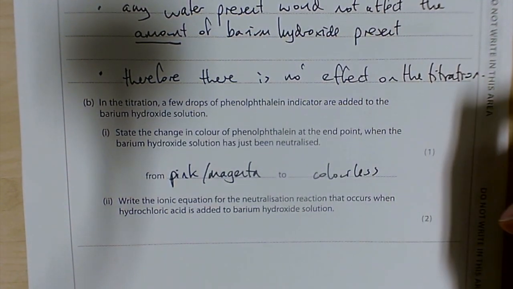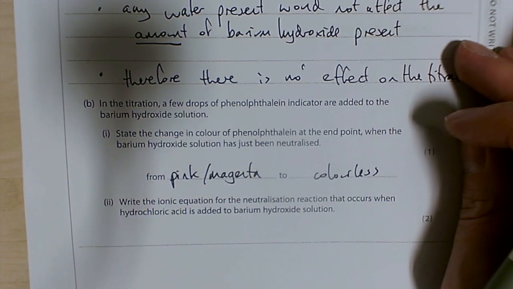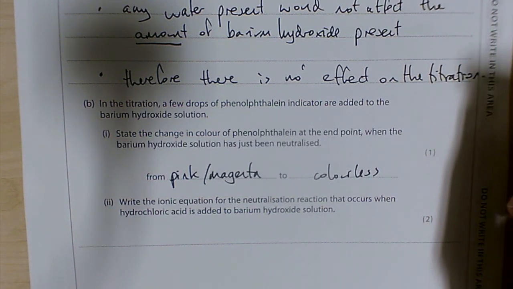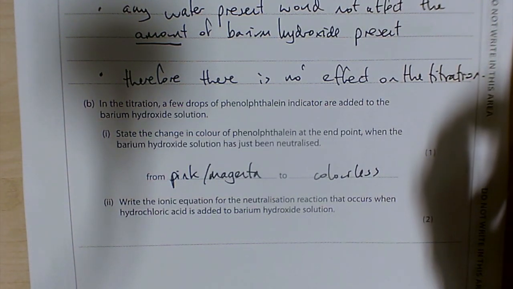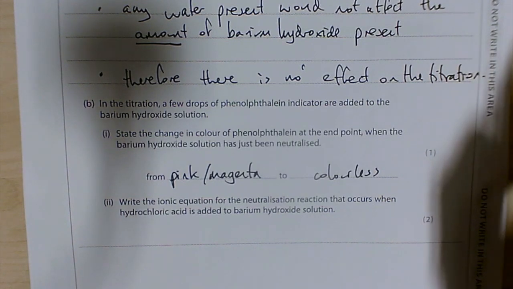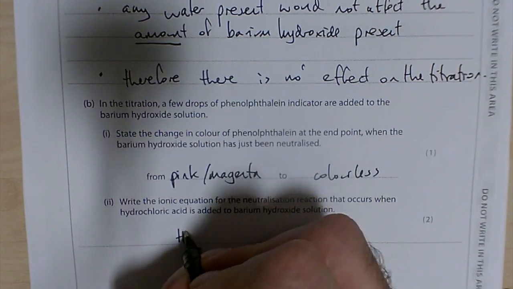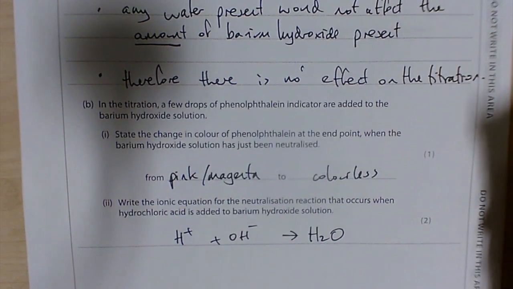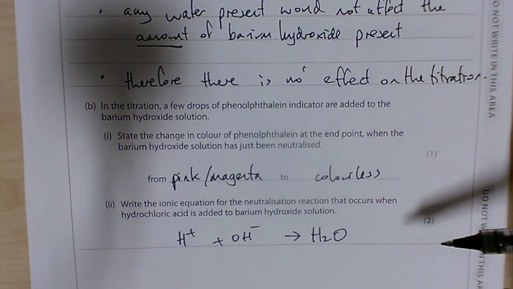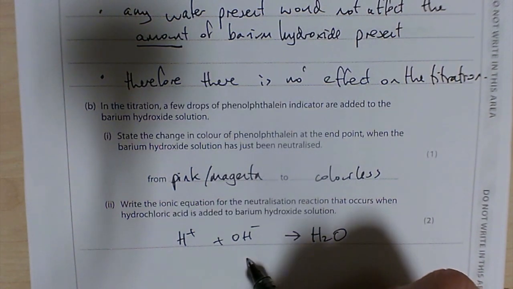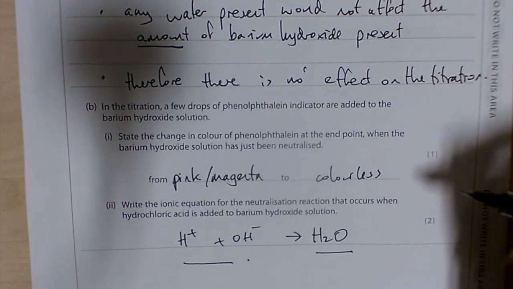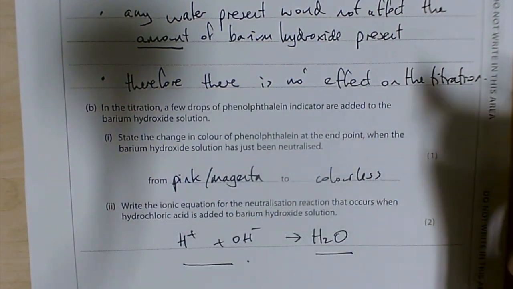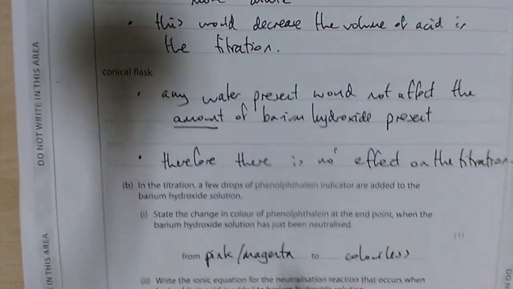And then we had a 2-mark ionic equation for the neutralization reaction that occurs. Here's the thing, folks, for your neutralization equations, they are always the same. You end up cancelling out lots of spectator ions if you take the long route round, but you always end up with this ionic equation at the end of everything. Okay, so here you would get 1 mark for the left-hand side being correct and 1 mark for the right-hand side being correct. So 2 marks available for that. Just learn that ionic equation for all neutralization reactions.